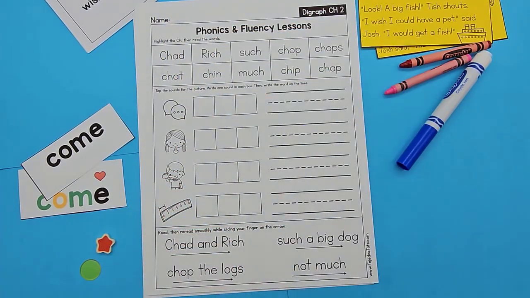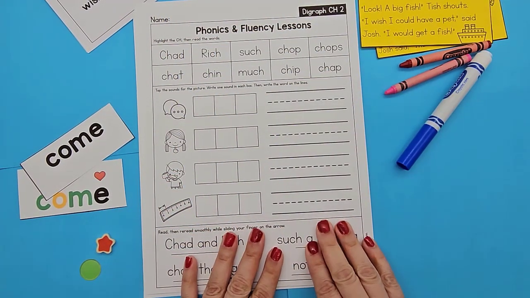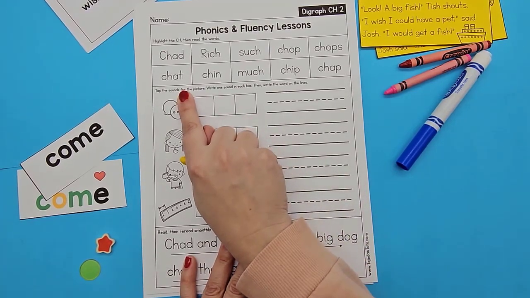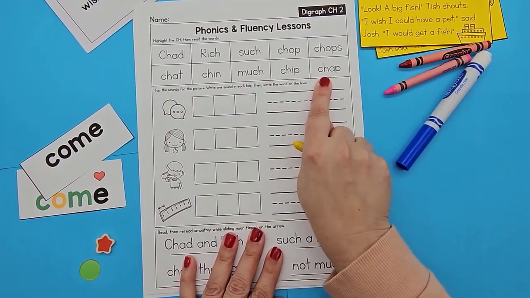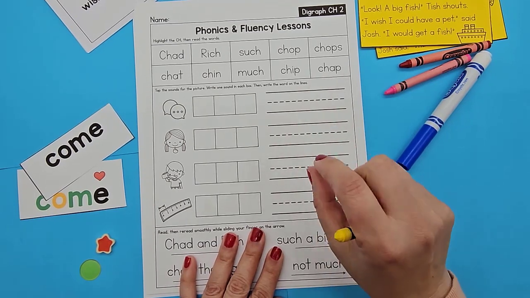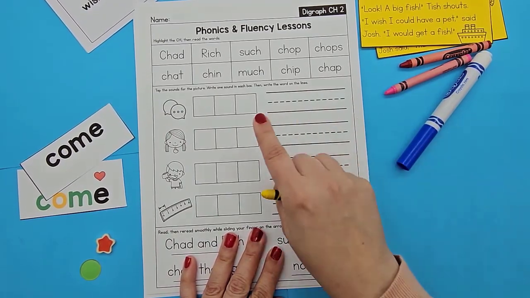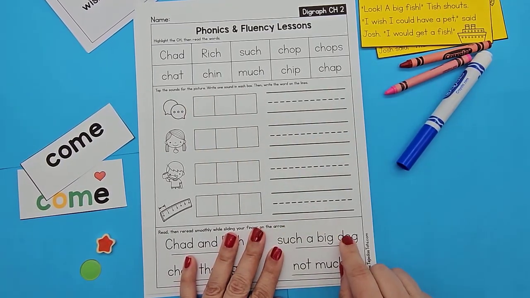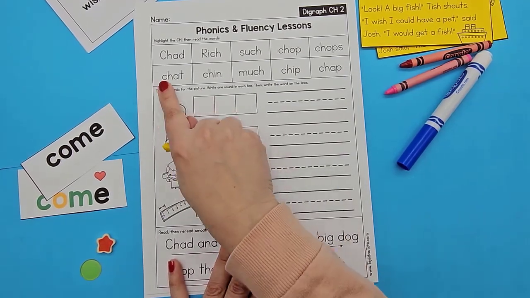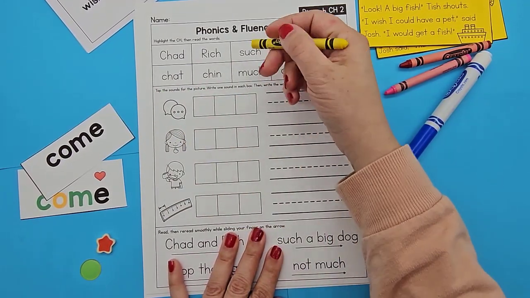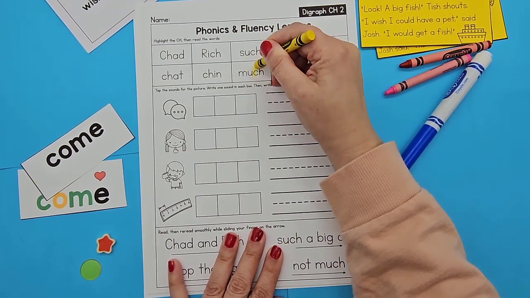Now, here's where you can incorporate some phonemic awareness with these. Let's play a game. We're going to play Find the Word. I'm going to give you the sounds to a word. I want you to blend the sounds and say the word, then find the word and highlight the digraph that says ch. Are you ready? Ch. What's the word? Much. Can you find the word much? Once they find it, they can highlight the CH.